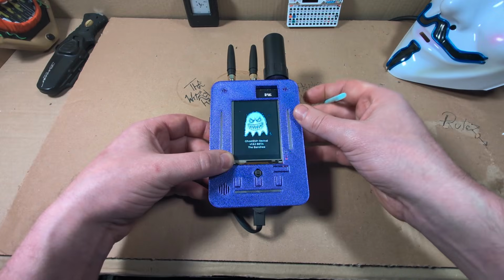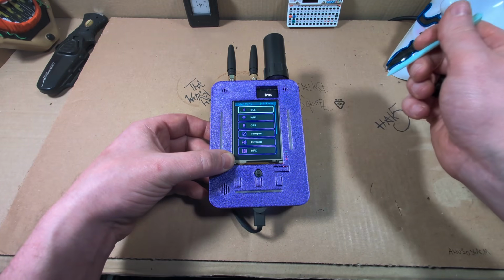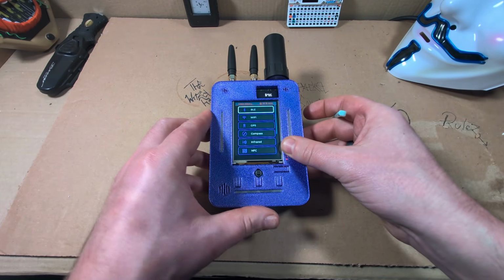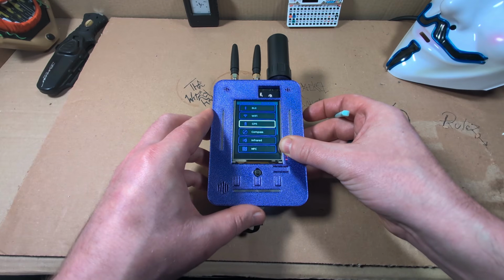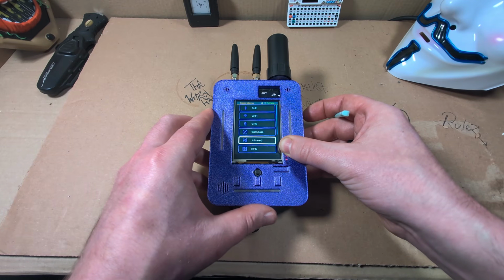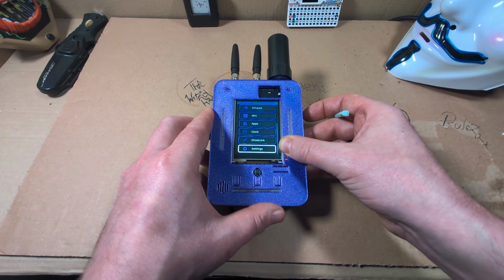But as you can see, they're beautiful. That logo never gets old for me. I think it's absolutely fantastic. So for today, obviously there's a series of menus you can go through. It does BLE, Wi-Fi, GPS, compass, infrared, NFC, has inbuilt apps, clock, Ghost Link, and then the settings.